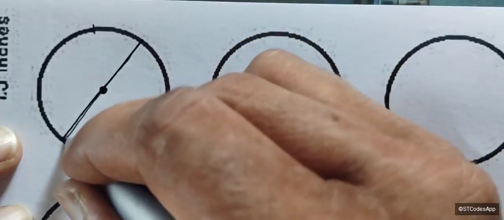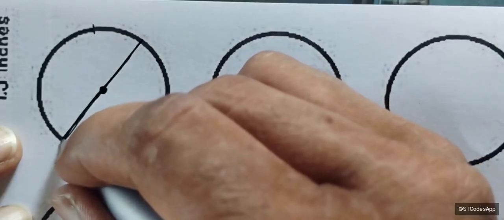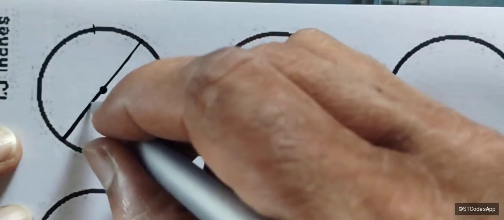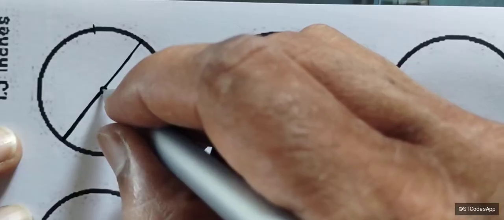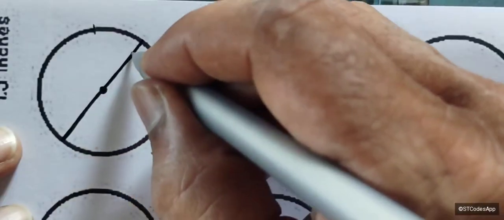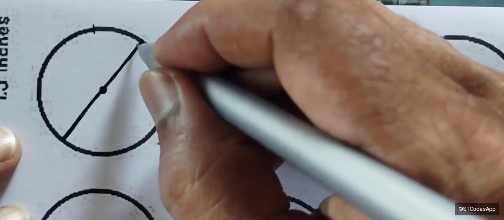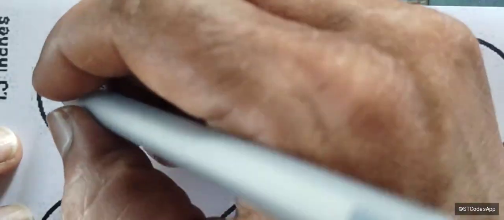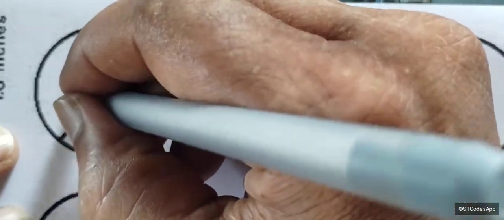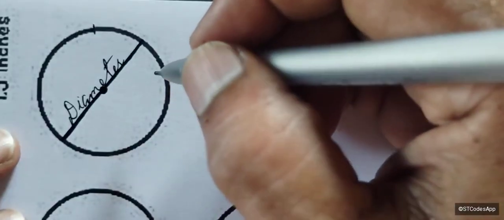So this line which I have drawn, touching this point of the circumference, going through the center and touching the other point of the circle, is called the diameter of the circle. This is the diameter of the circle.